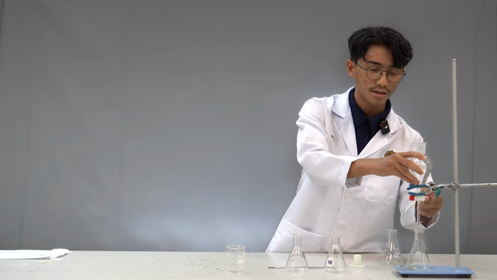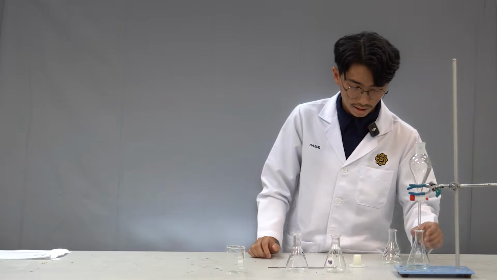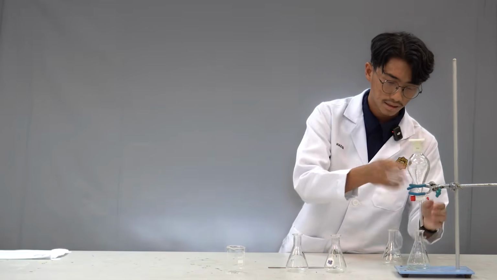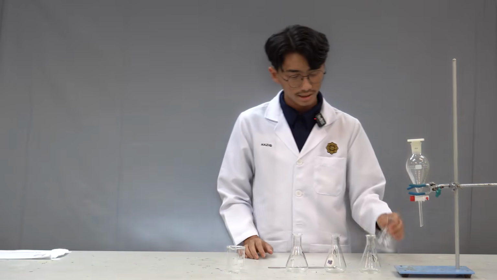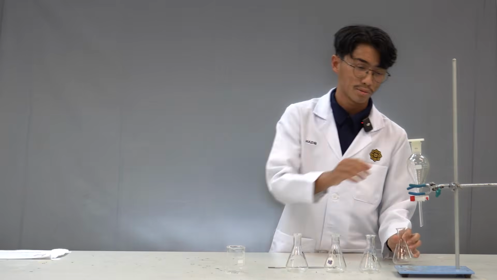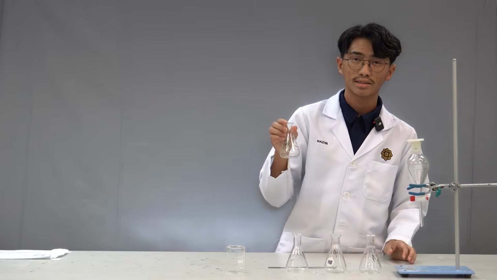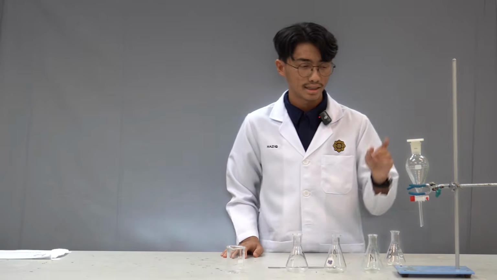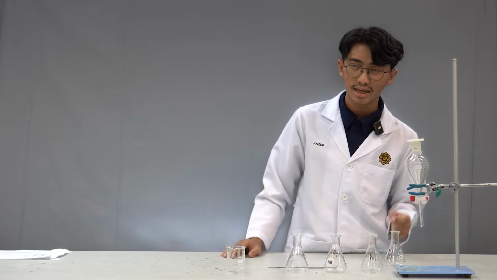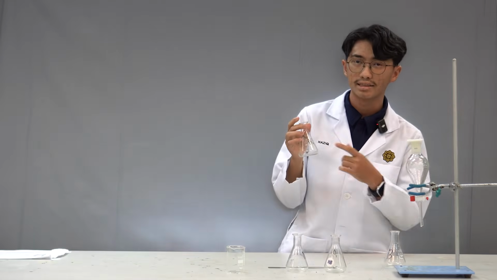After all the mixture of neutral and base is out from the separatory funnel, what we have in the separatory funnel is only base. So we put what is left into the base flask, and then we can repeat the step again to get a little base that's still in the mixture flask.